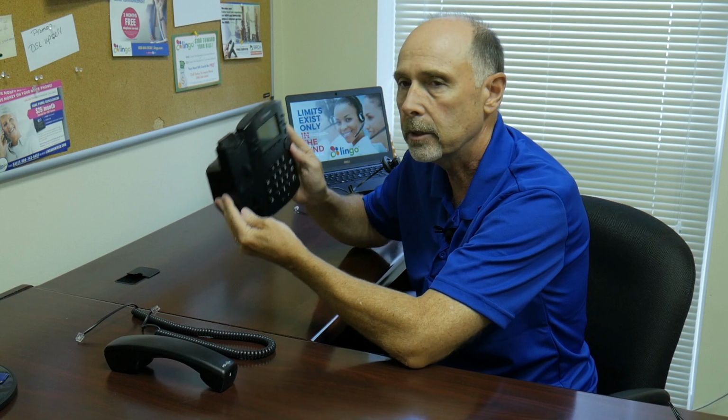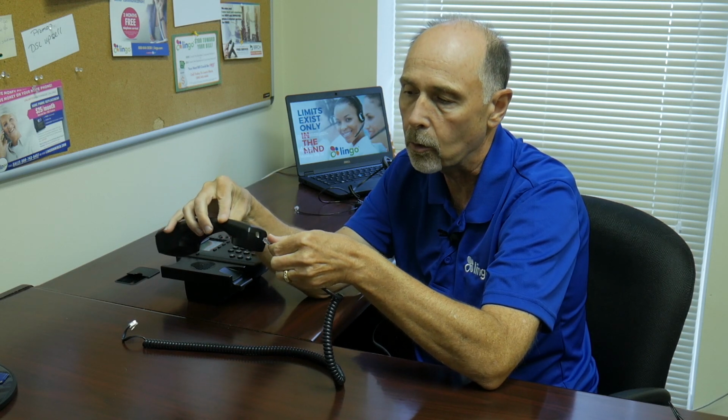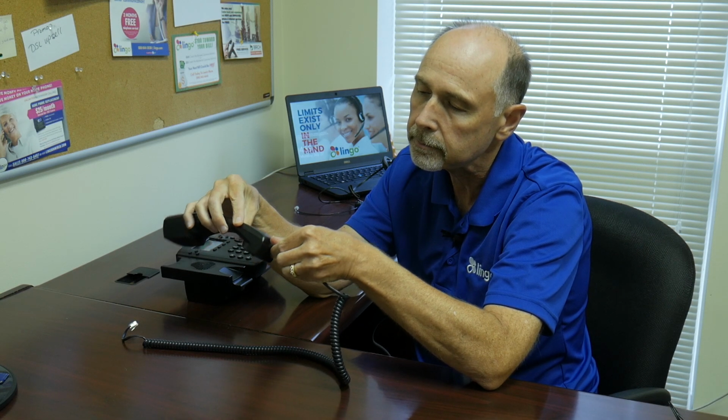Your cloud phone system is designed to be a plug-and-play system out of the box. Let's start with these three components. We have the handset, we have the handset cord, and we have the base unit or the phone itself. Start with the handset cord. Take the handset itself, find the port at the base of the handset and connect that. You'll find it's a horizontal type connection. You should hear a click if you've done it properly.